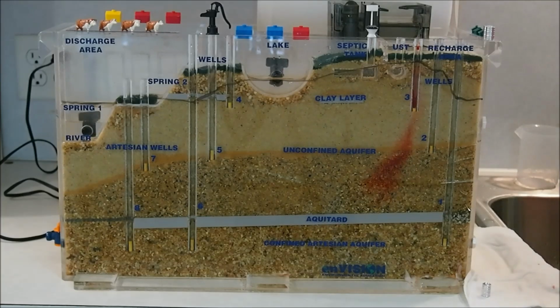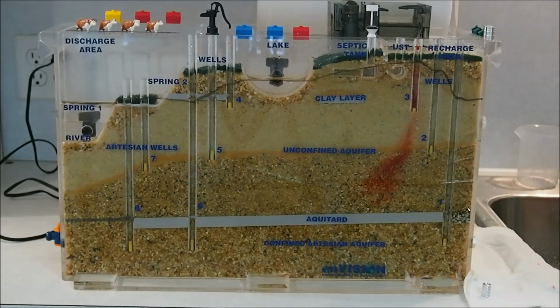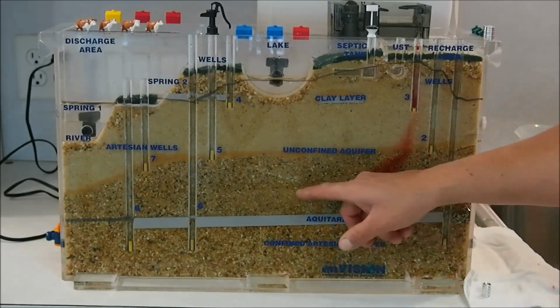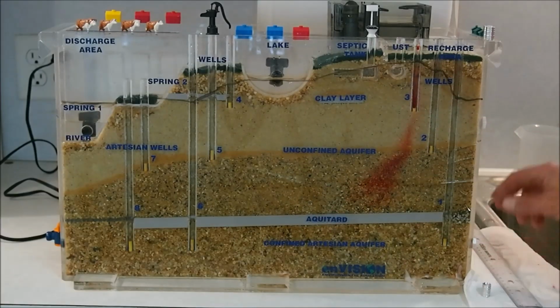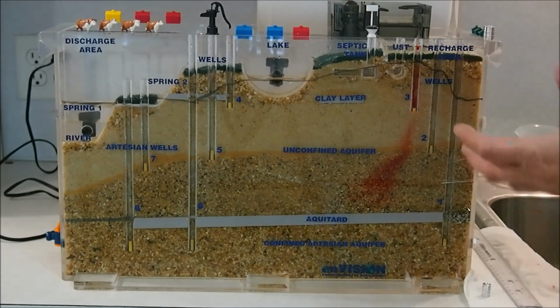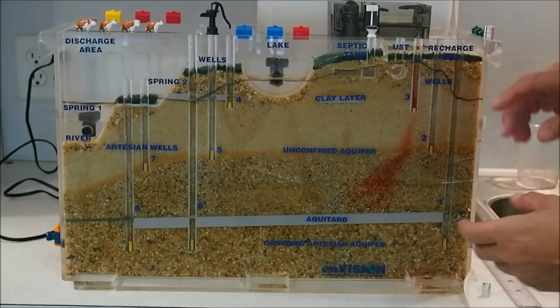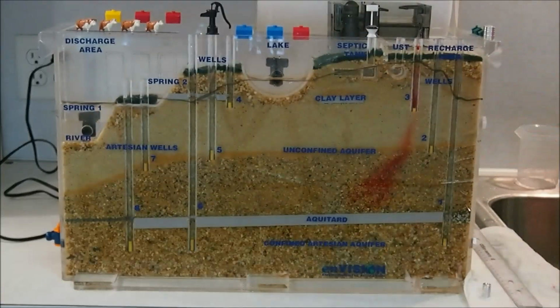Now again, to calculate velocity, you're going to put distance over time, so that 2 inches over however many seconds your watch was at, and that's going to tell you how fast the water is flowing. Now, think about it for a minute. If you've got recharge coming in, and discharge going out, which direction is your water flowing?